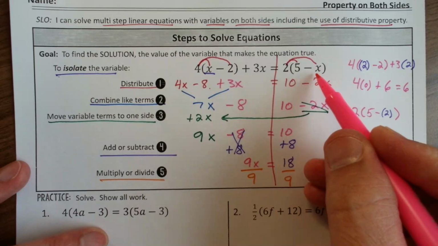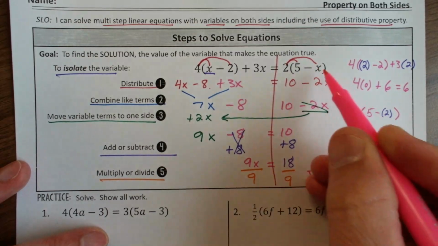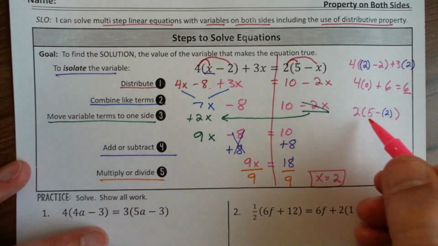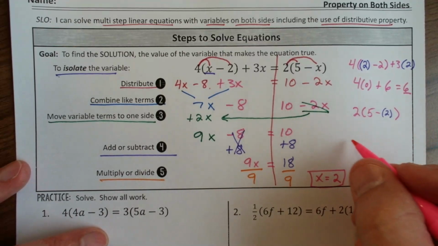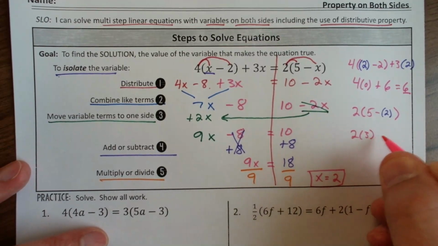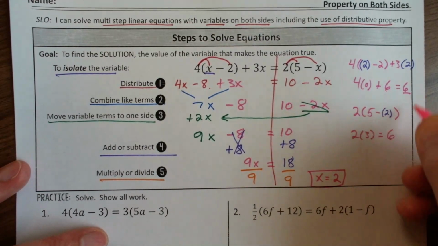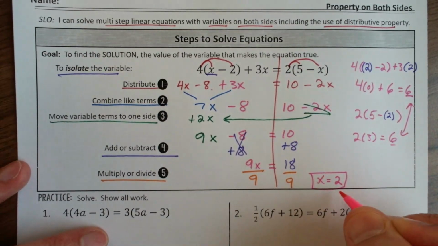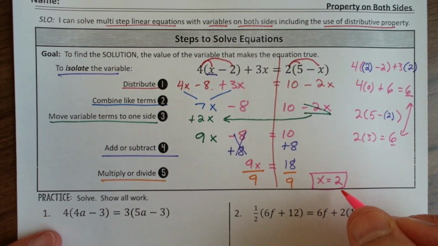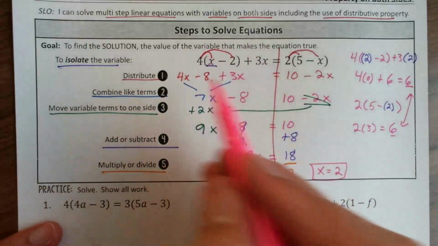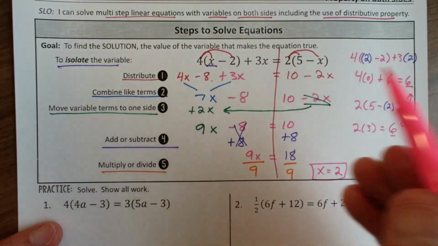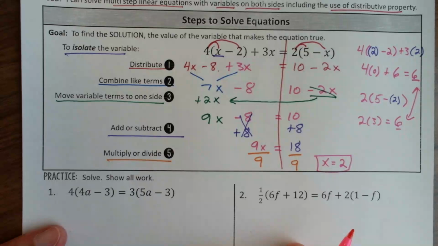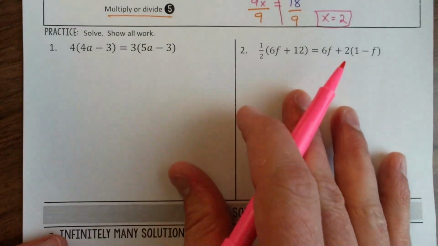So if I substitute in 2 right here for this x value, I need to get 6 out, and then I know my solution is correct. 5 minus 2, that's 3. 2 times 3 is 6. So yes, those things are true. So therefore, I know my answer of 2 is correct. I could type this entire thing into Desmos here with that 2 value to verify, if I wanted to. That's another way that we can check.